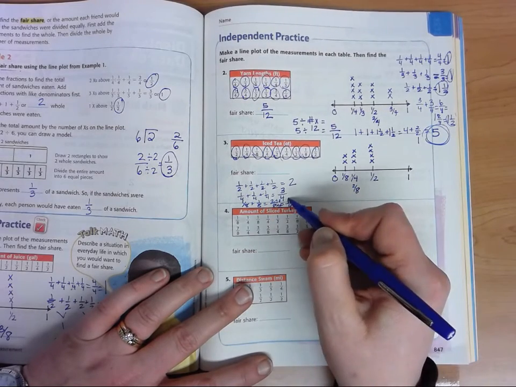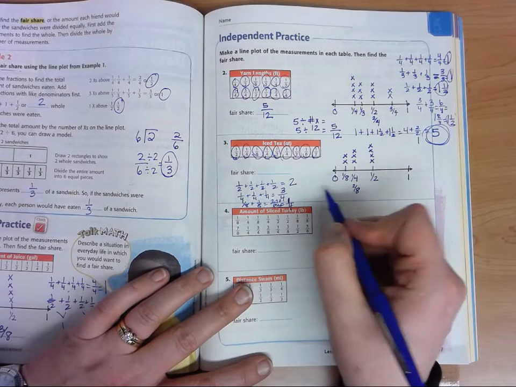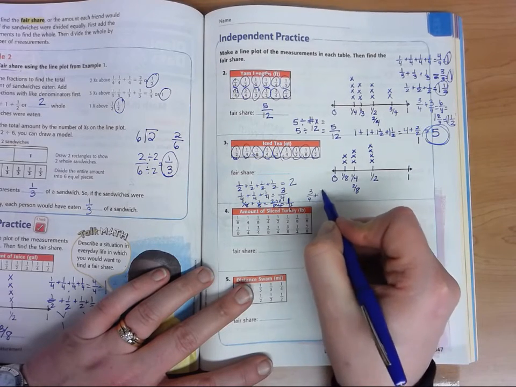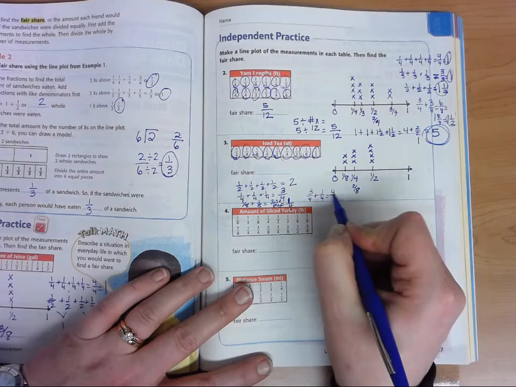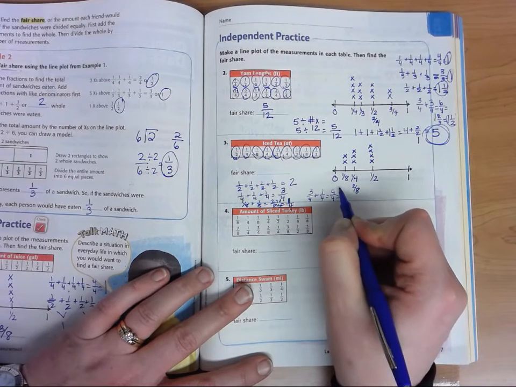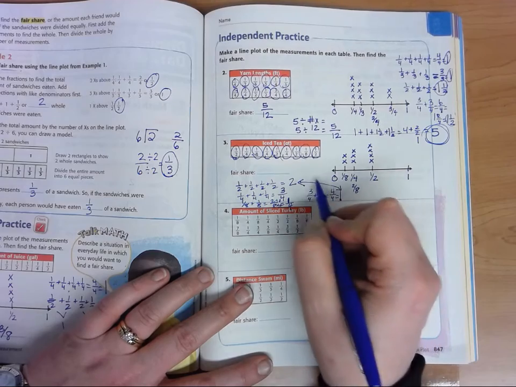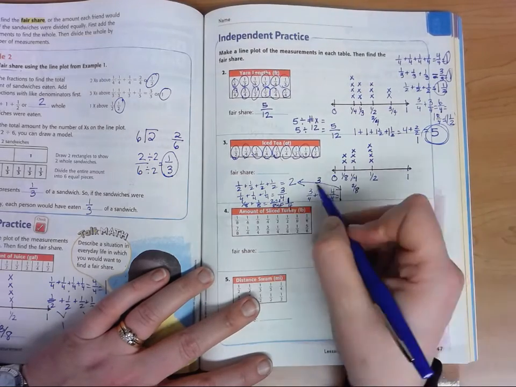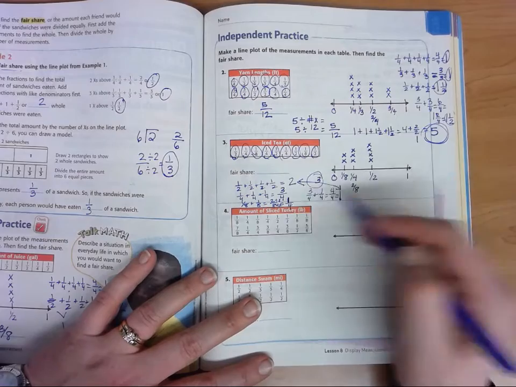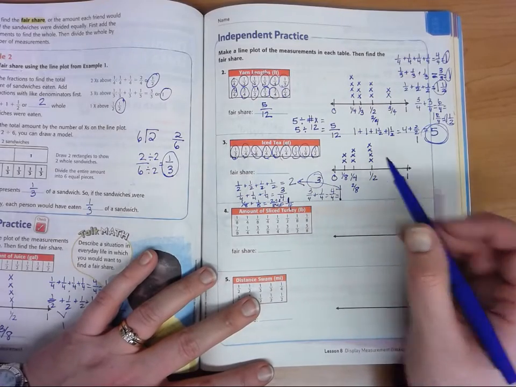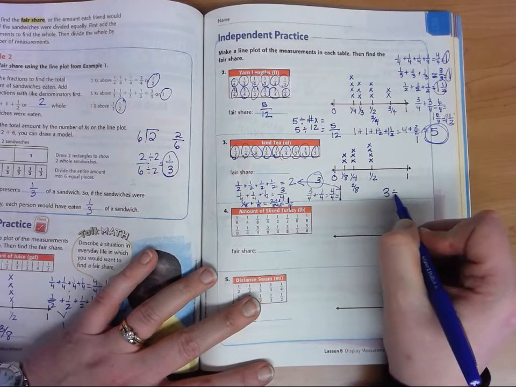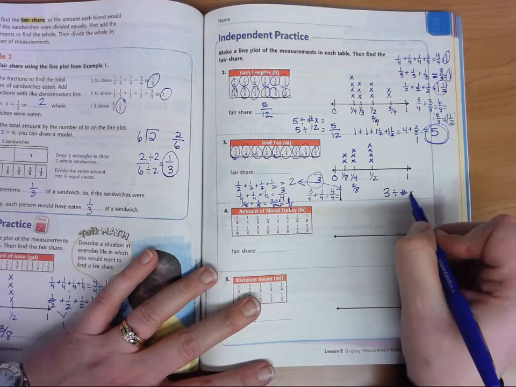So now I can add them together. 3/4 plus 1/4 is 4/4, which is 1 whole. And I'm going to join this one and that, and I'm going to get 3 total. So my whole altogether is 3. And now I take 3 divided by the number of x's.